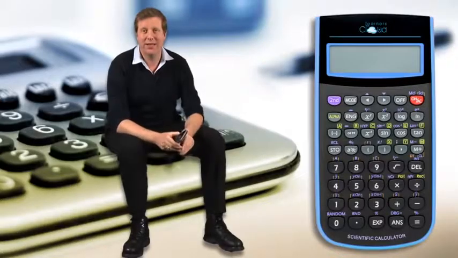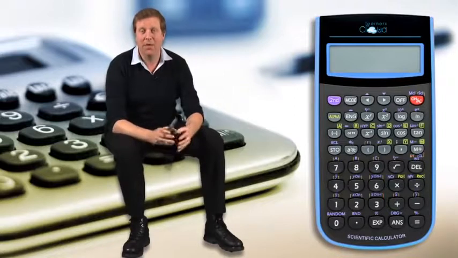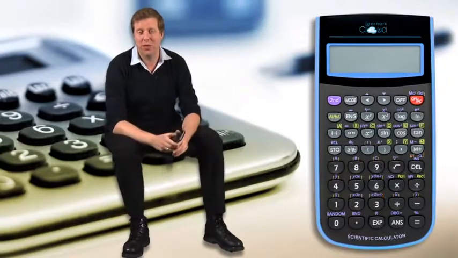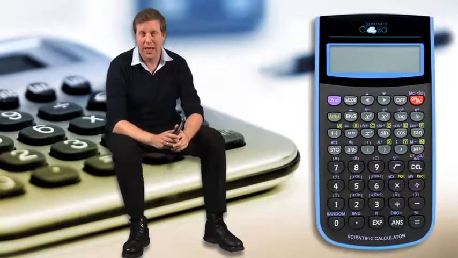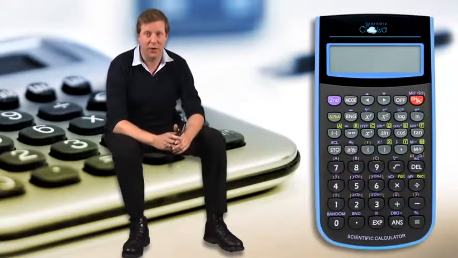Now, it might not be identical to the ones that you have, but then you need to make sure that you read the manual that comes with your calculator properly and make sure you know how to use all the buttons on your own individual calculators.